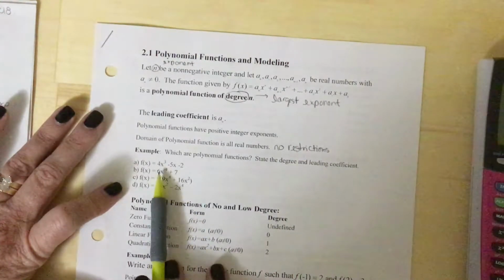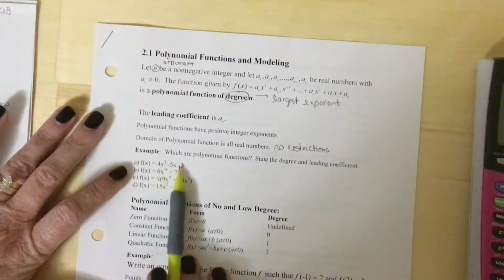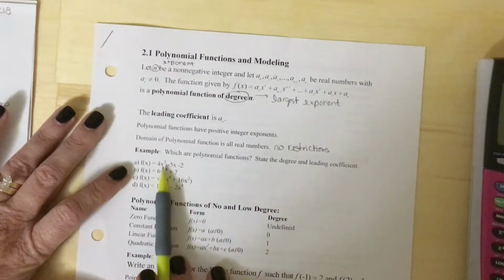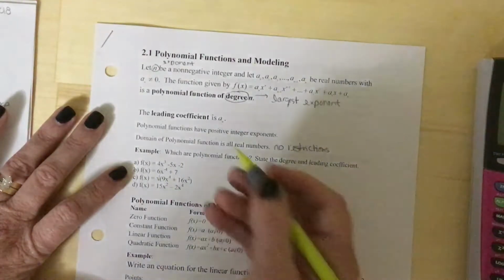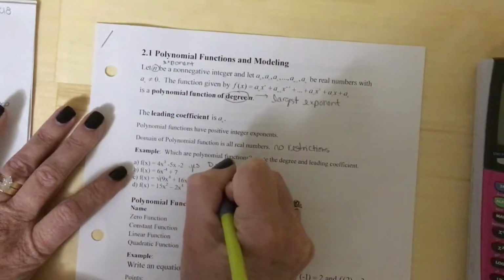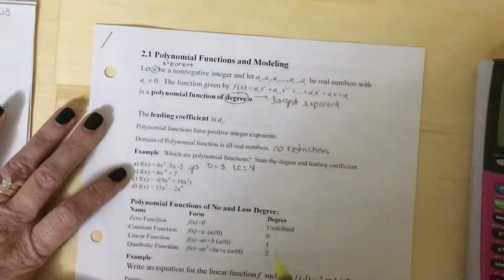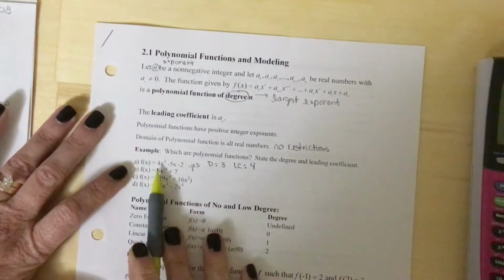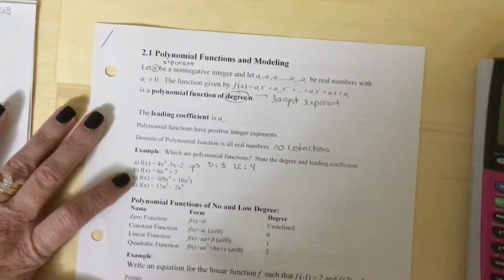The first, we have 4x cubed minus 5x minus 2. We see that we have 2 exponents. One is a 3 and the other is 1. Neither is negative and they both are whole numbers. So we can say yes, this is a polynomial function of degree 3 with a leading coefficient of 4. And the leading coefficient that we pull out is the coefficient of the highest degree, or the highest exponent.